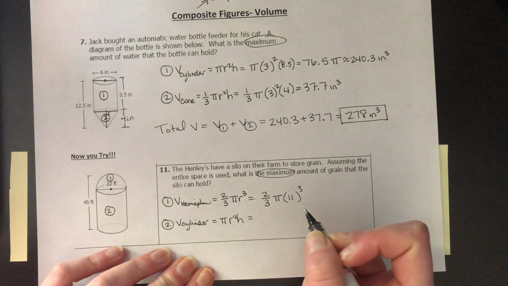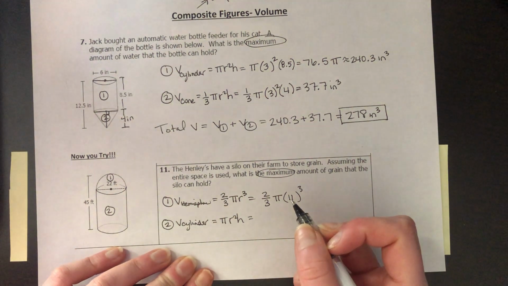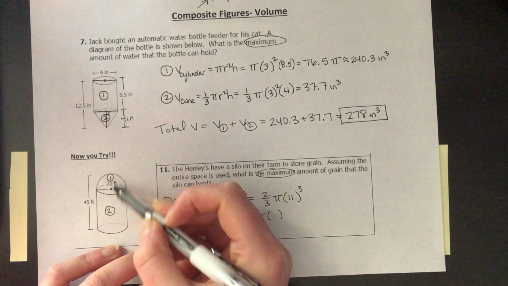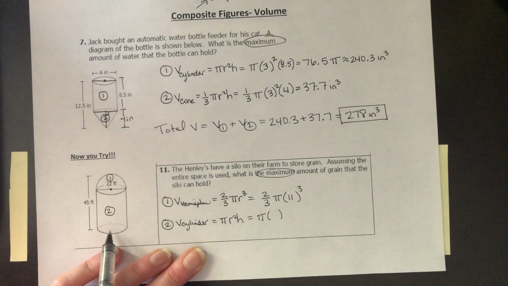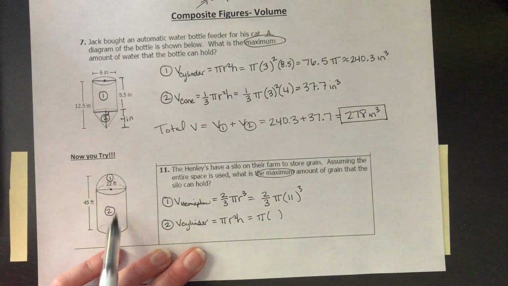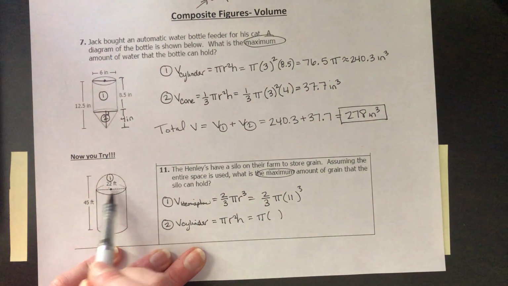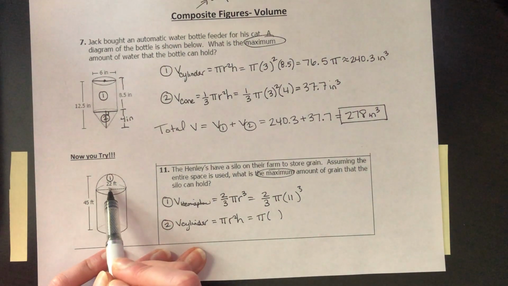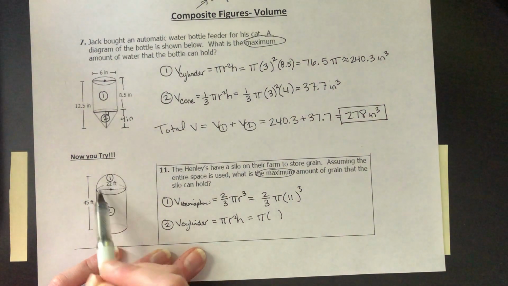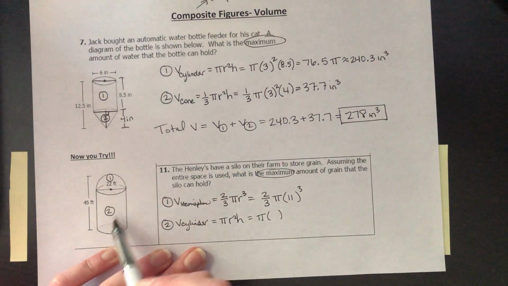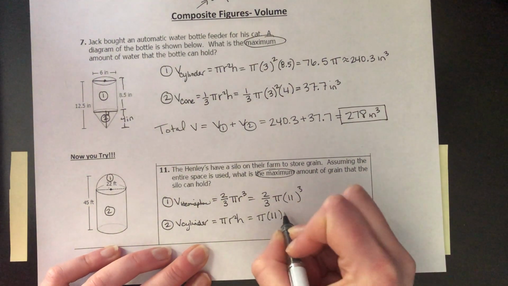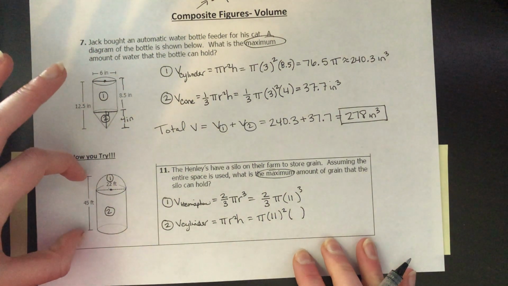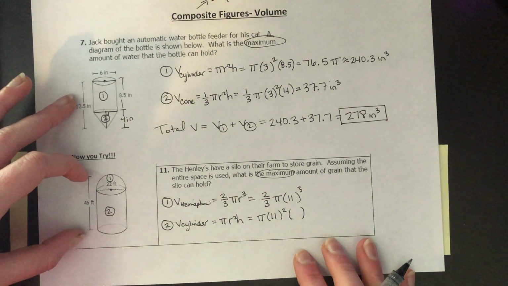So now I go to this next part, the cylinder. The cylinder, we have pi, and since they're connected, see how the cylinder has parallel bases of circles, just like the hemisphere, we have a circle involved to get radius? The radius is the same. So the radius of the hemisphere is 11, and the radius of the cylinder is also 11. Now we just got to figure out the height. They give us the entire height of 45.